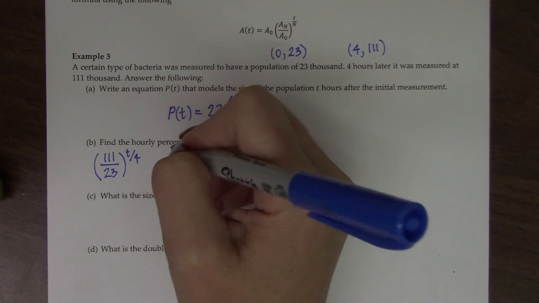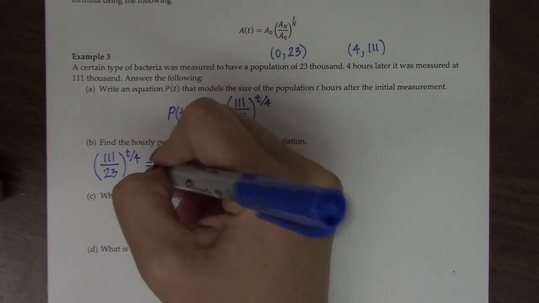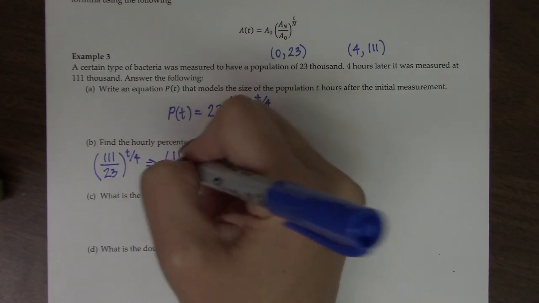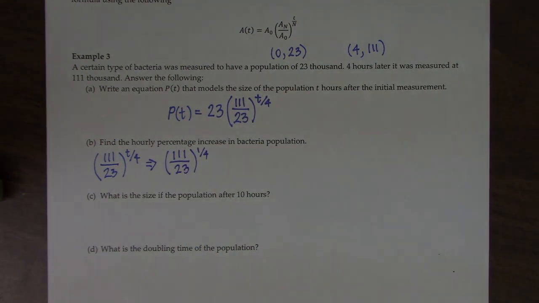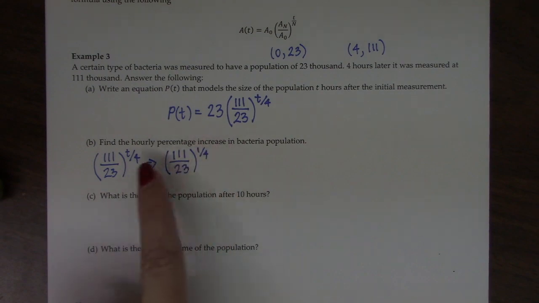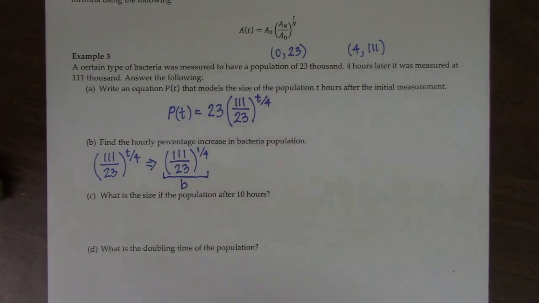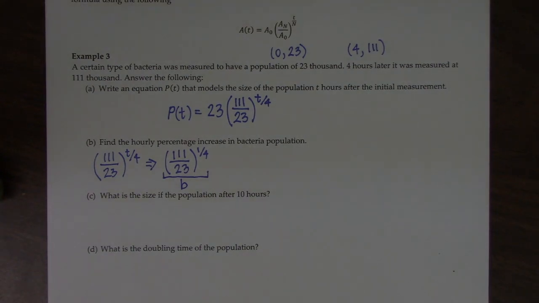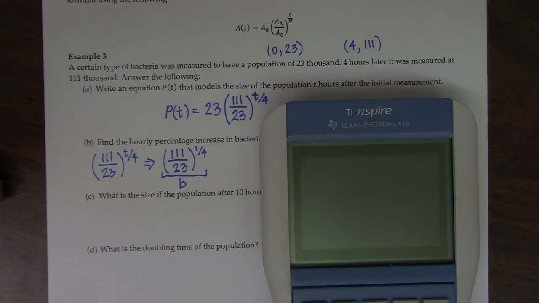And then I'm going to leave t out of it. I'm going to say, well, I really want to know what this number works out to be, because this raised to the t gives me this. And so whatever this value is here, that's actually b, my growth factor. So if I get my calculator back out, I can say, well, 111 divided by 23, close the parentheses.